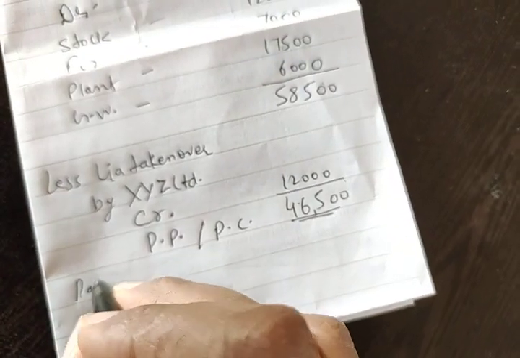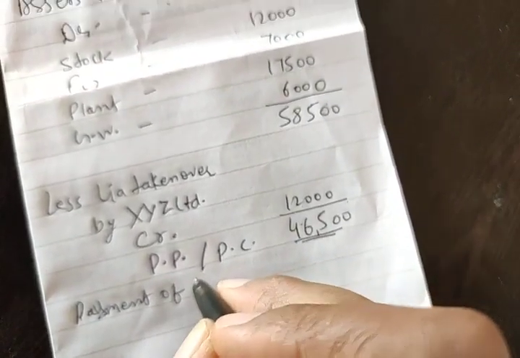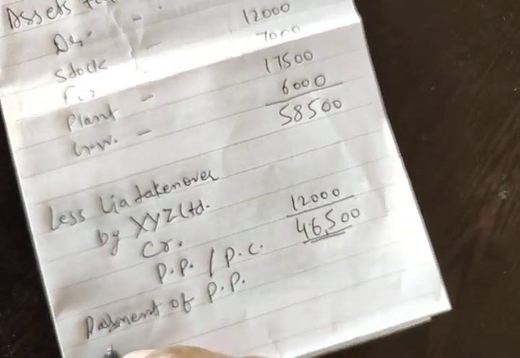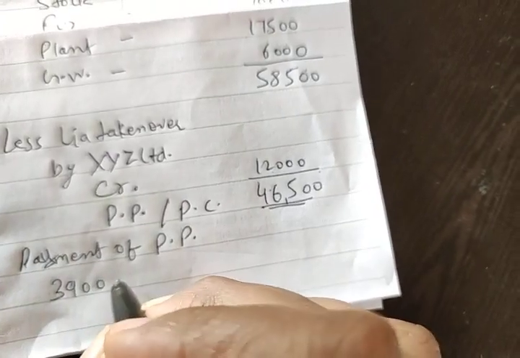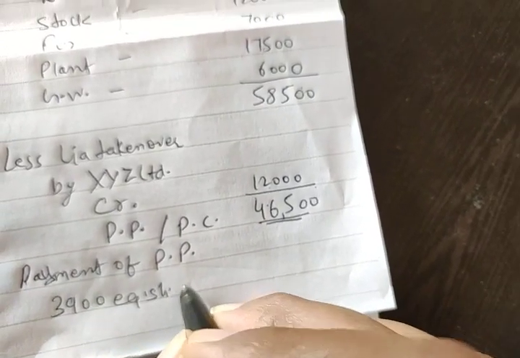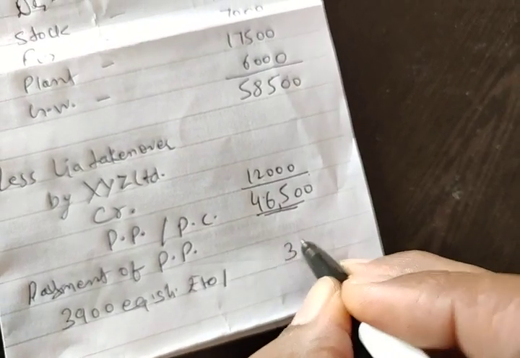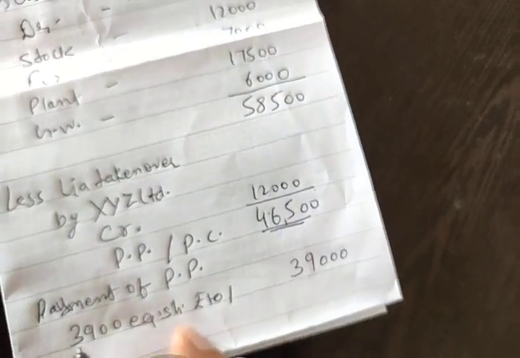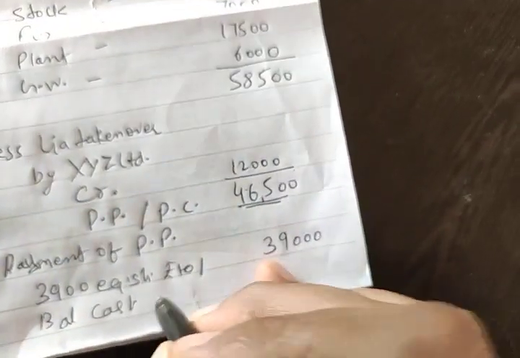And for payment of purchase consideration, they are issuing 3,900 equity shares of rupees 10 each, so totally 39,000, and the balance they are paying in cash.